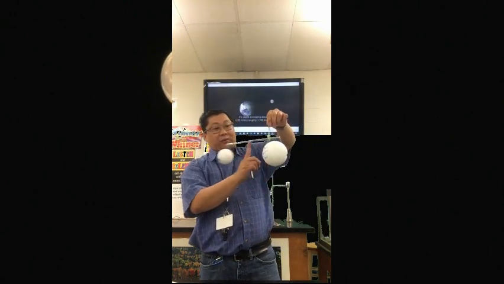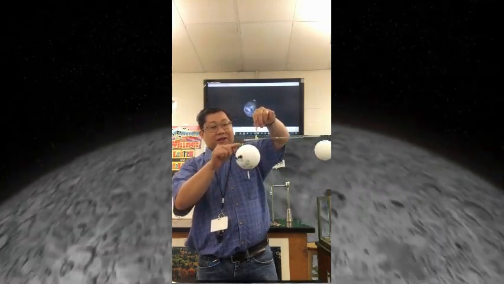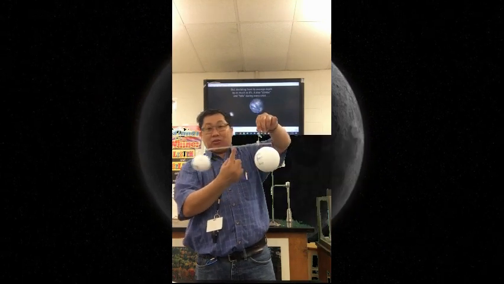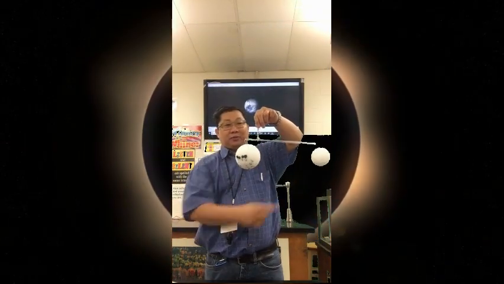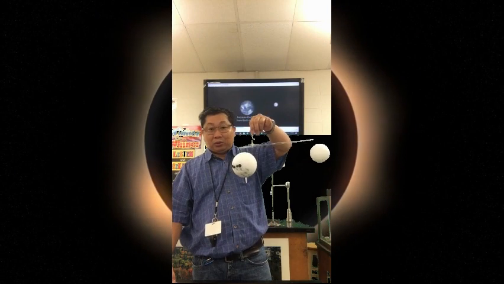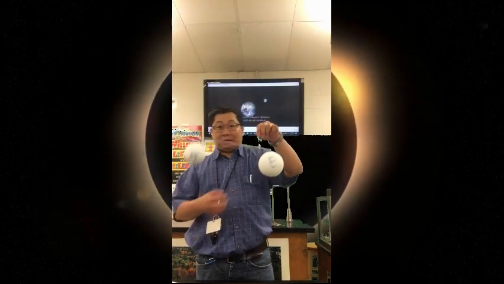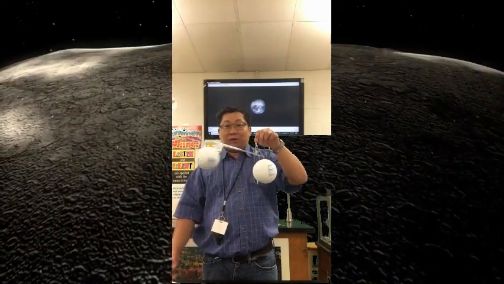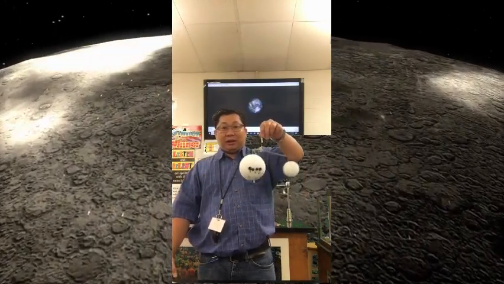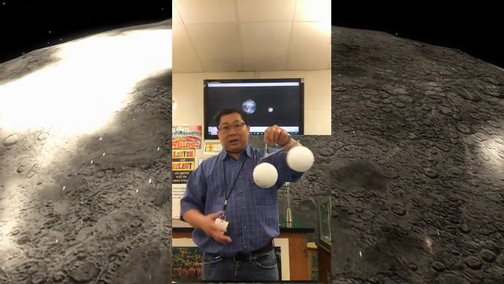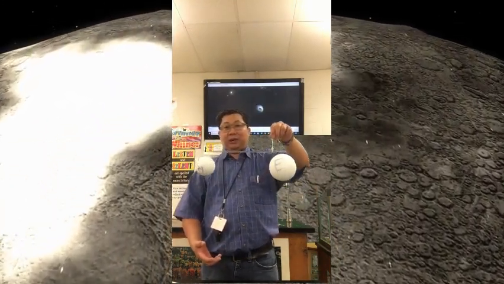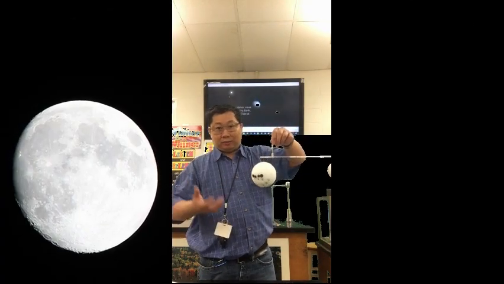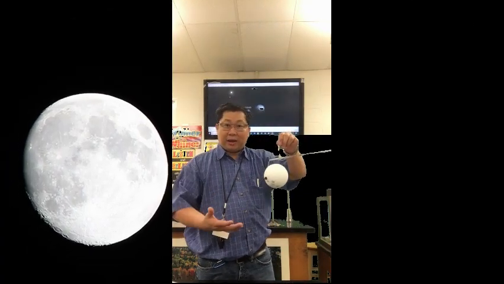As one object revolves around another object, you will see that Earth is wobbling and likewise the moon. The wobbling is caused by the gravitational attraction between the two objects. And this wobbling is the sign that astronomers use to determine if another satellite or another planet is hiding behind the star or hiding behind the planet.